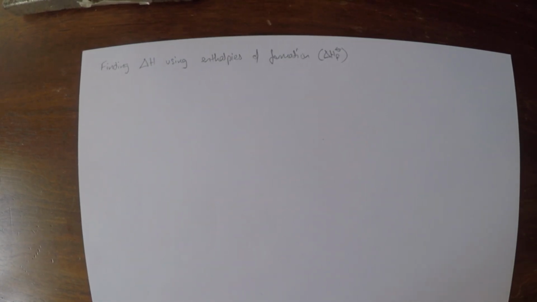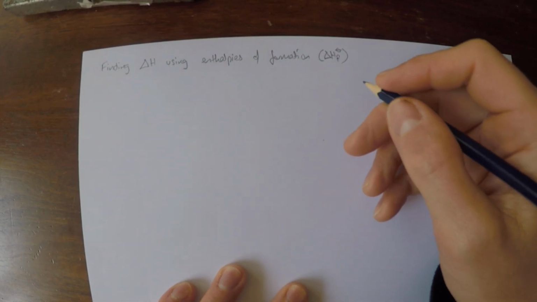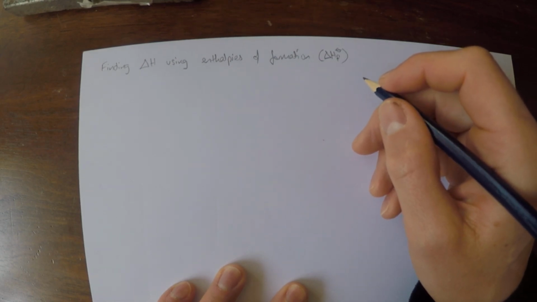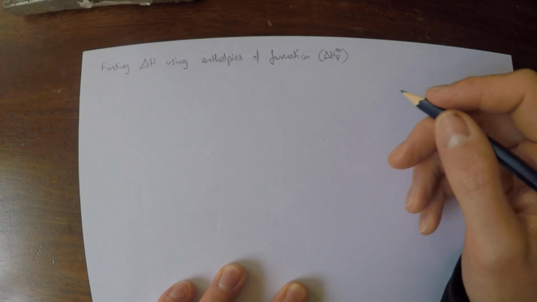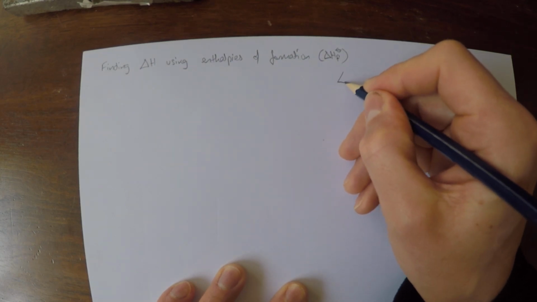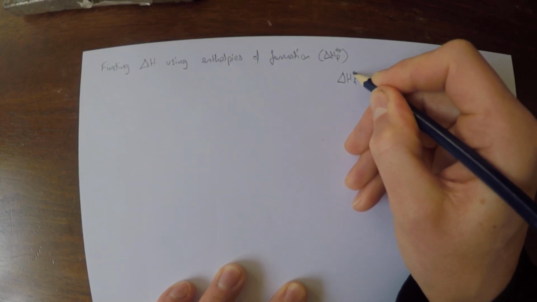Okay, so this video is going to be about how you can find the enthalpy change of a reaction using provided enthalpies of formation. The definition of the enthalpy of formation is the energy change when 1 mole of a substance is formed from its elements in their standard states. You do need to know this definition.